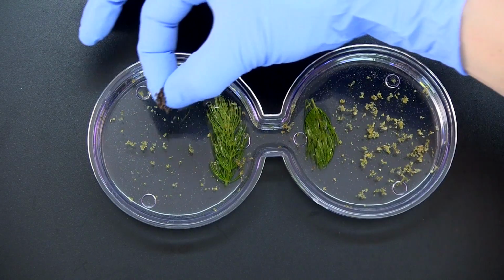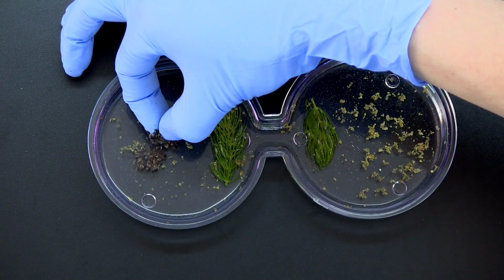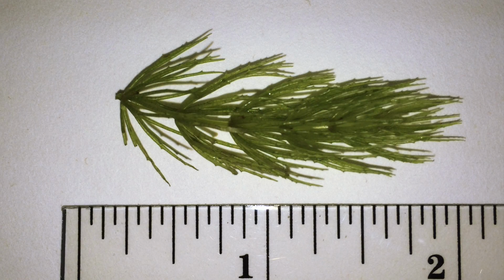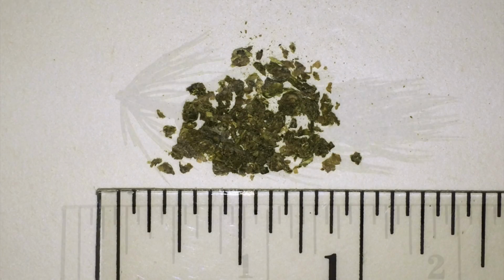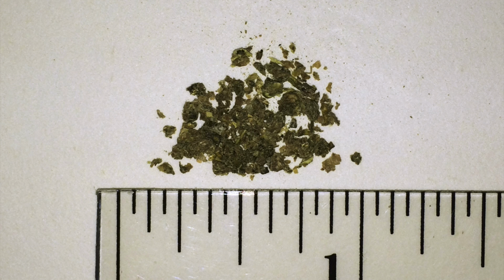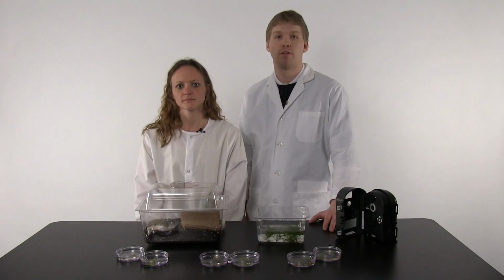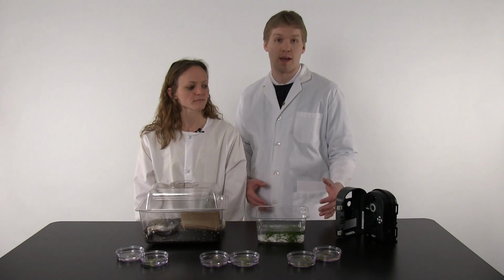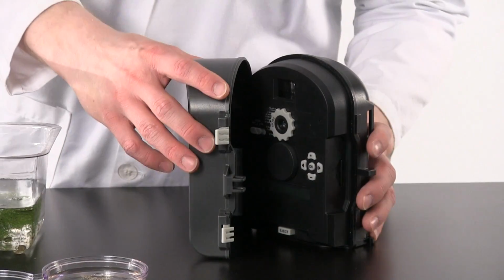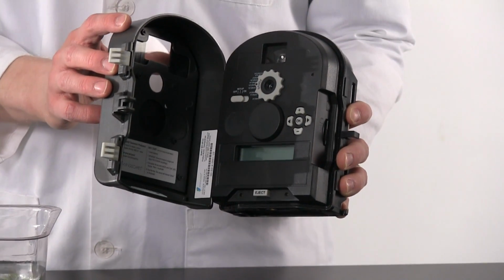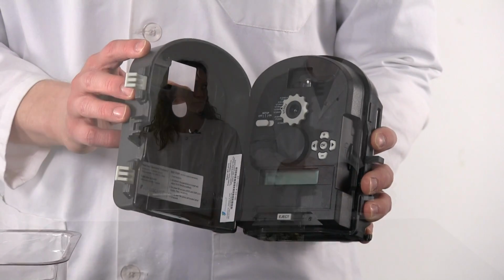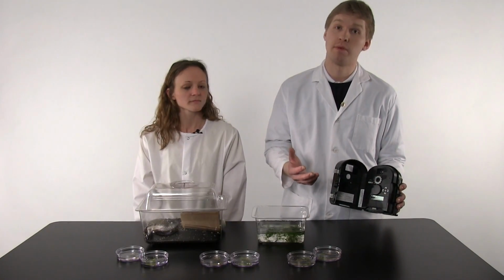We set up 3 different choice chambers using a combination of living plant material, dried dead plant material, and crushed pieces of decayed millipedes. To record our results, we used a time-lapse camera to take a photo every 5 minutes during a 24-hour time span. And although we sped up the footage, you can still see behavioral patterns.